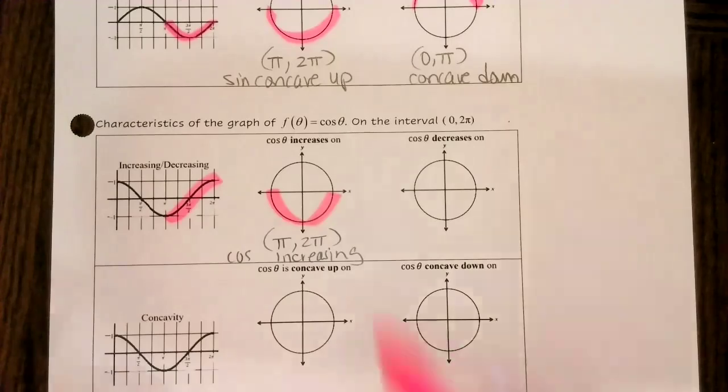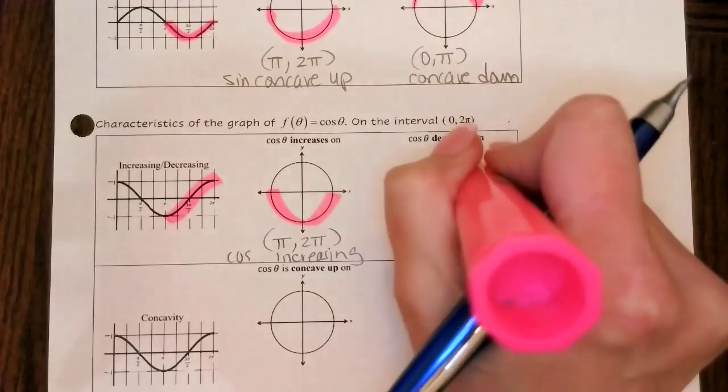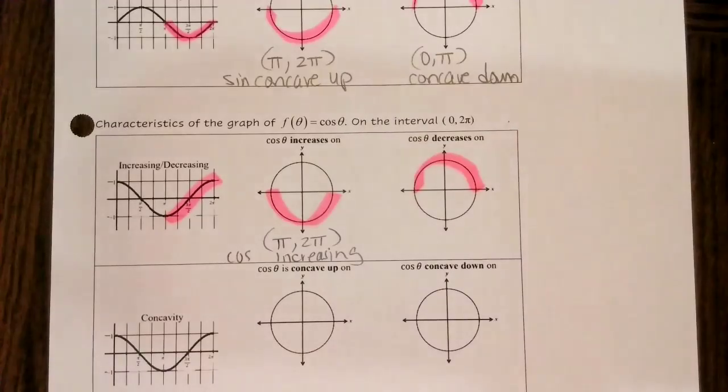All right, for our decreasing, it started at 0 and went all the way to pi. So it's going to be this top part right here.